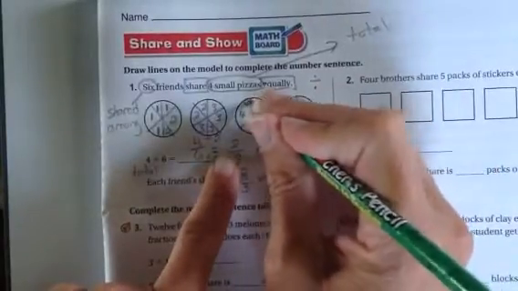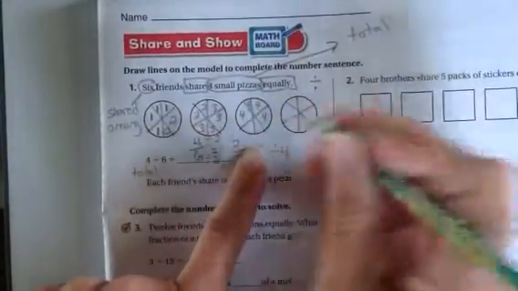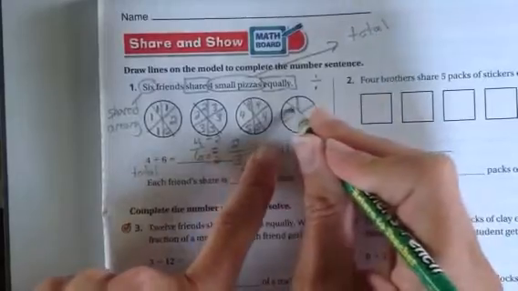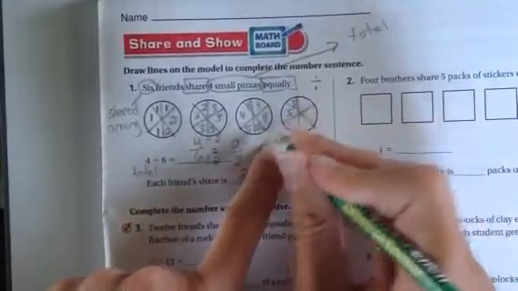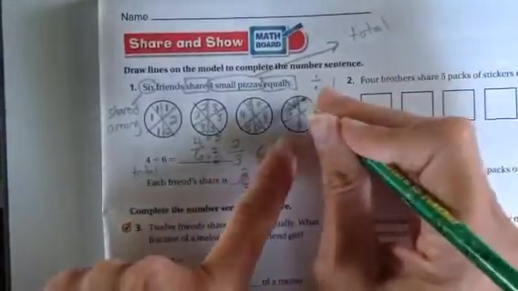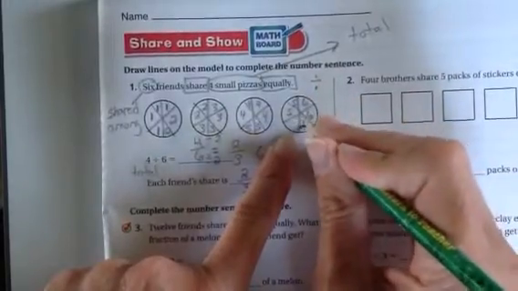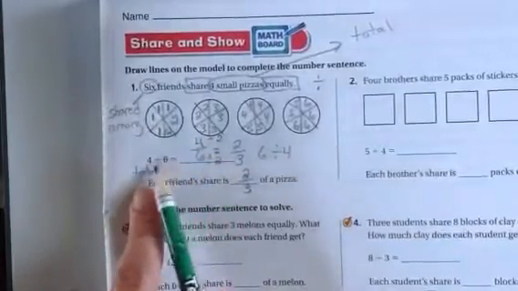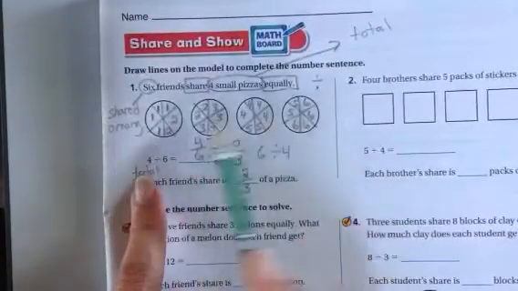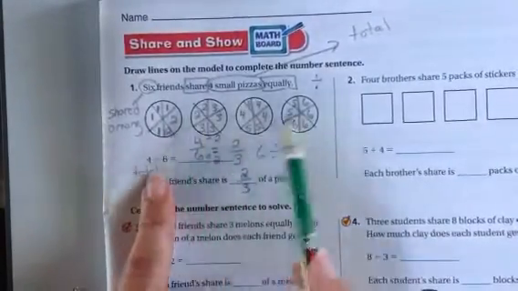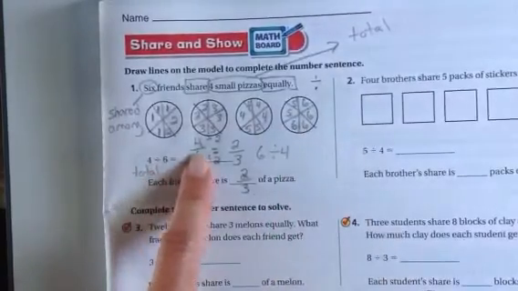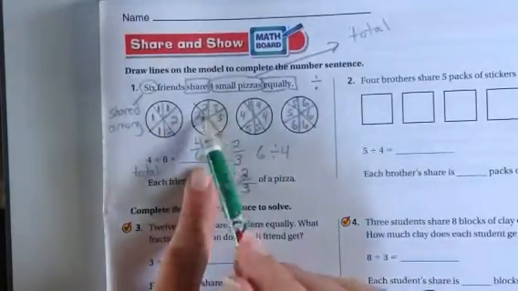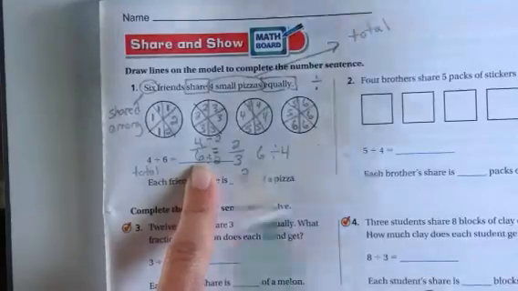And then when we're done, we should end up with nothing left. And then here's friend 5. 1, 2, 3, 4. And then friend 6 is also getting 4 slices. Okay, so we have 4 pizzas split among 6 friends, so they're each going to get 4 out of the 6 slices for the pizza.